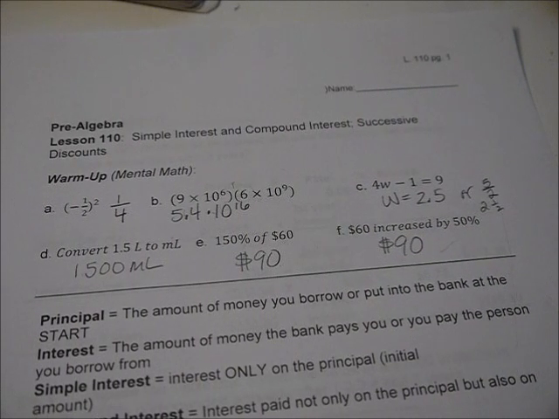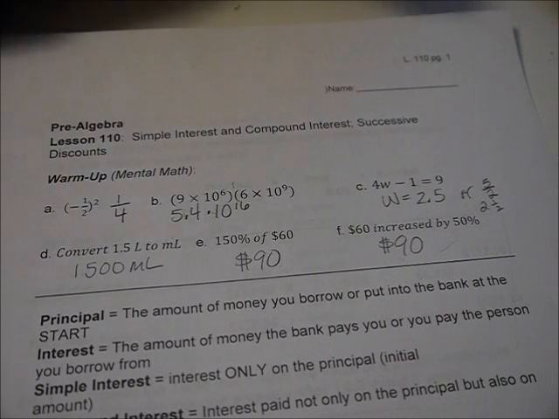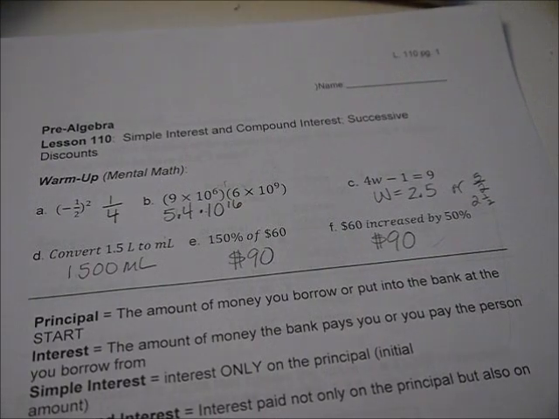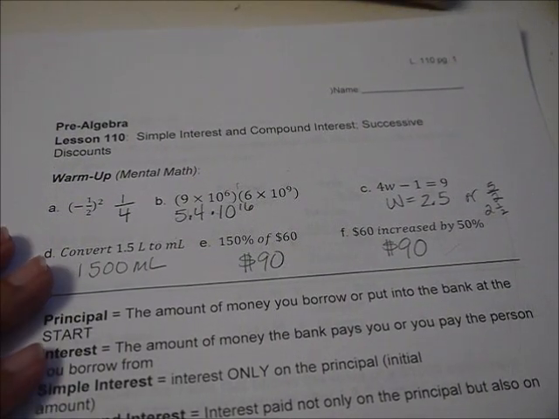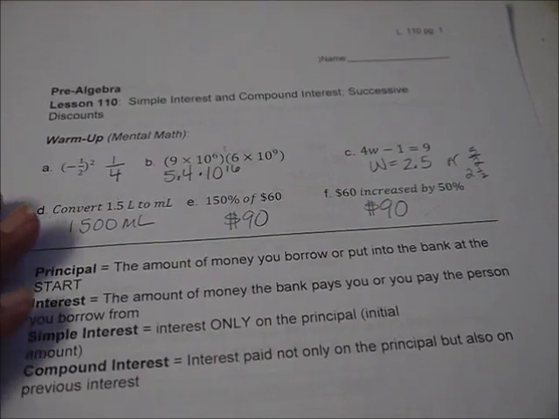Okay. What we are talking about today is kind of about banking, and so this might be a good day for parents to participate in your lesson. I'm going to try to do it fast enough that you don't go brain dead, but I also am going to try and make sure we explain it.